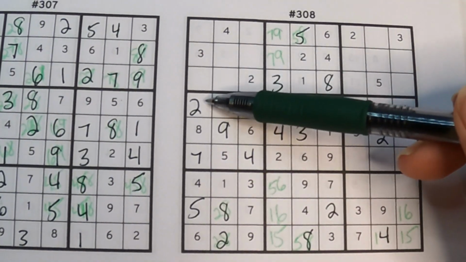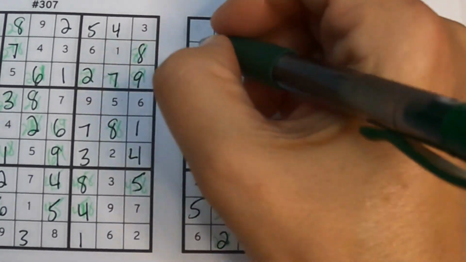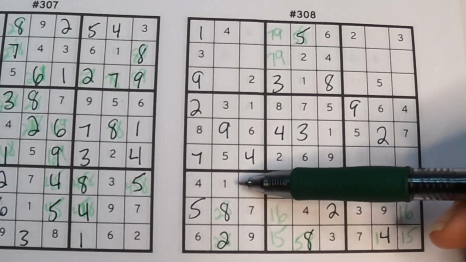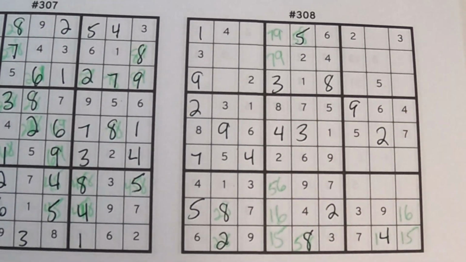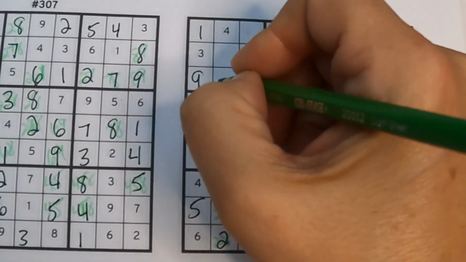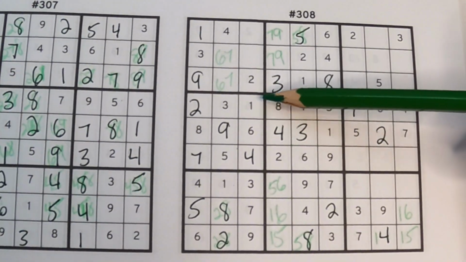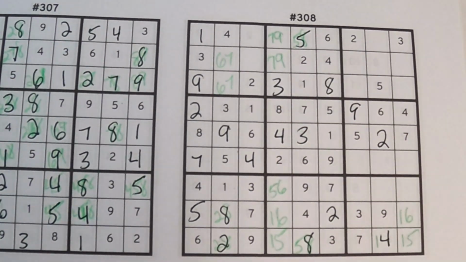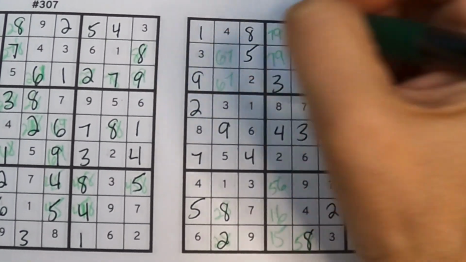For this column now, we're missing 1 and 9. We've got a 1 here, so 9, 1. For this column, we're missing 6 and 7. I don't see any help. So 6, 7, 6, 7. For this column, we're missing 5 and 8. We've got a 5 here, so 8, 5.